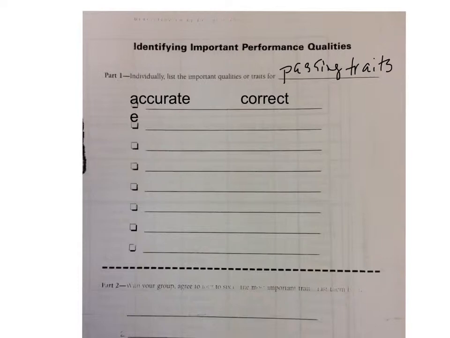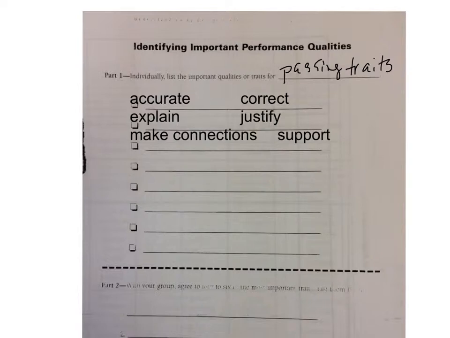I want them to be able to explain it. They should be able to justify why they think the set of parents are the right ones. I think they need to make connections then. Thinking about their Punnett squares and their reasoning should be connected. Might go along with support, but I'm going to go ahead and write it down anyway because it's a word that I like when I think about explaining, passing those traits along.